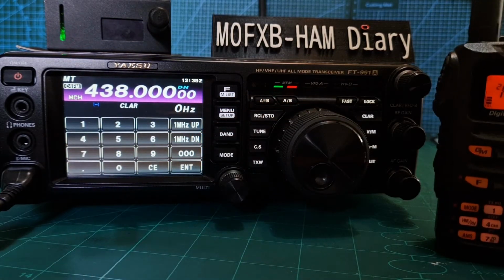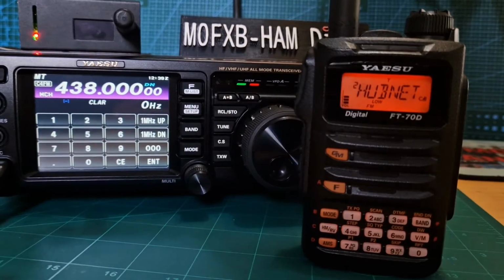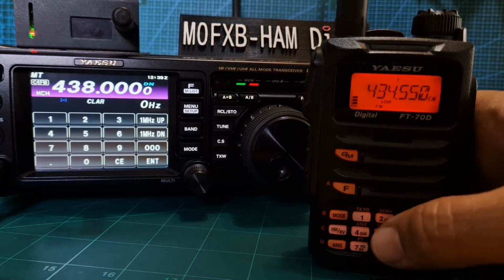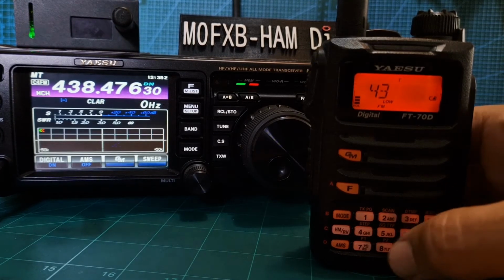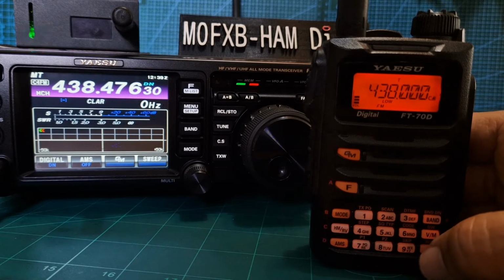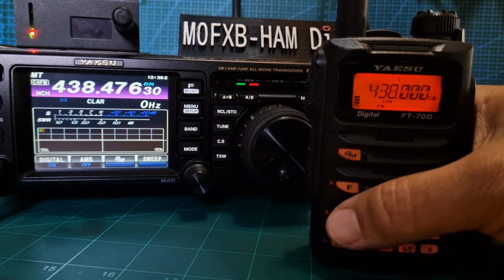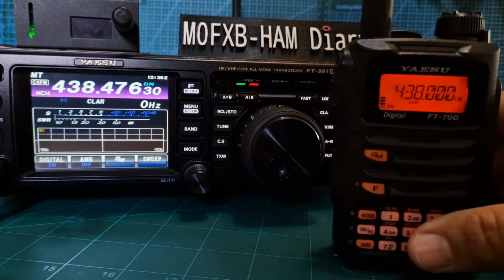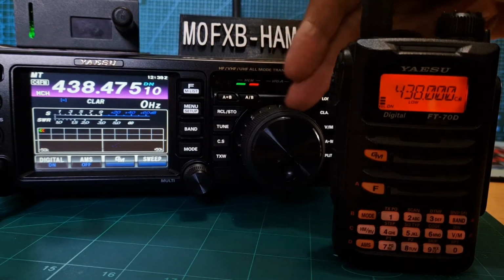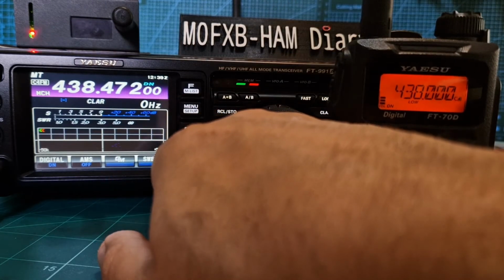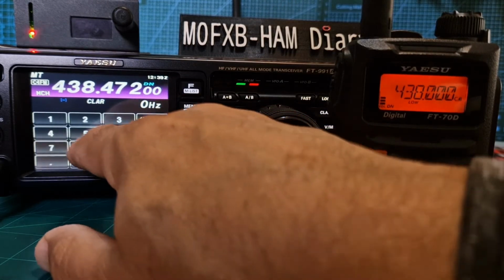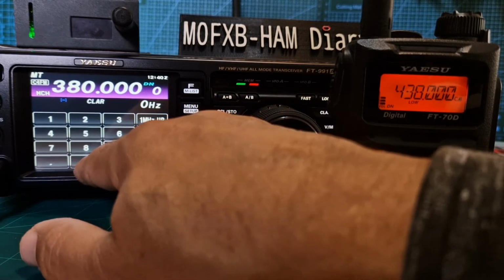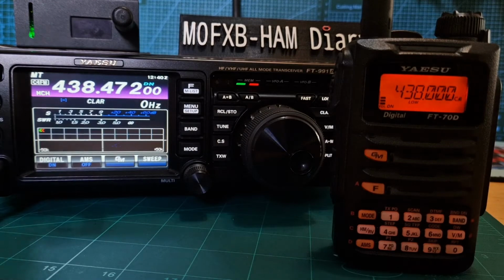We'll set my VFO on my FT-70 to the same, so we'll go VFO mode, and then we'll go 4, 3, 8, all the zeros, mode DN. Make sure we're simplex. 4, 3, 8, all the zeros. We need to get that proper. Let's do that again. Enter, and we need to be simplex.